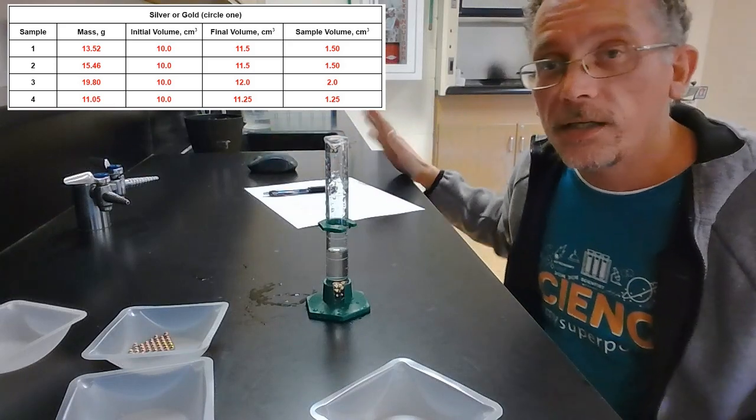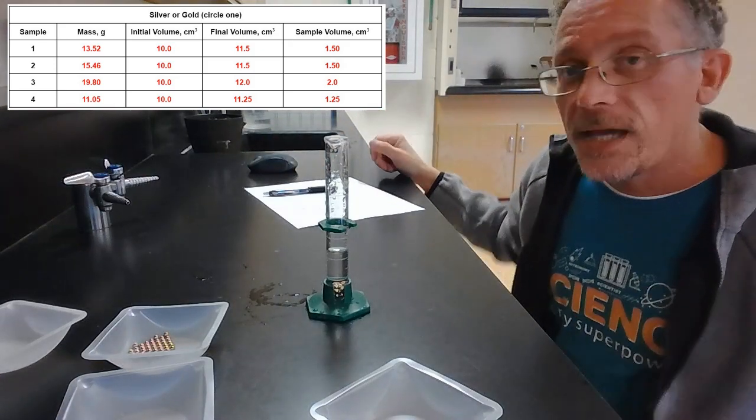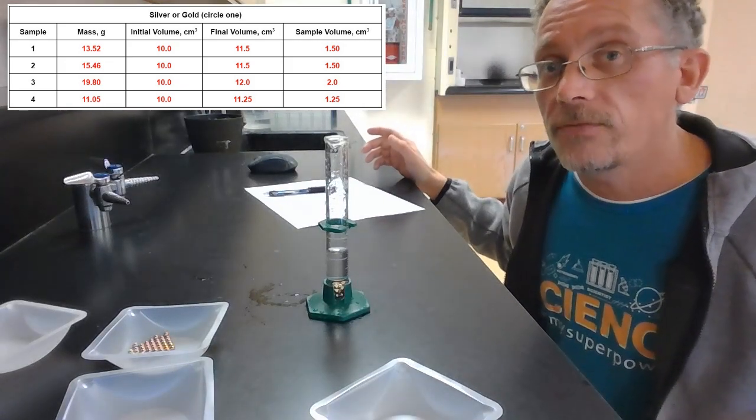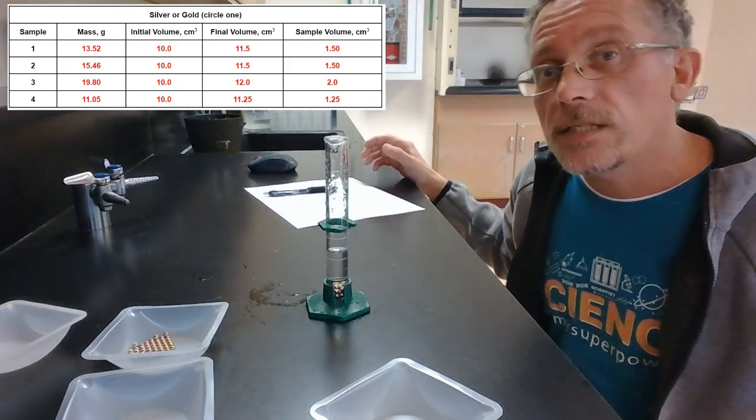All right, so now we've taken all of our data. We've got the mass and the volume for each one of our 4 samples. Now the directions want us to make a graph. So let's go ahead and use graphical analysis to make a graph.